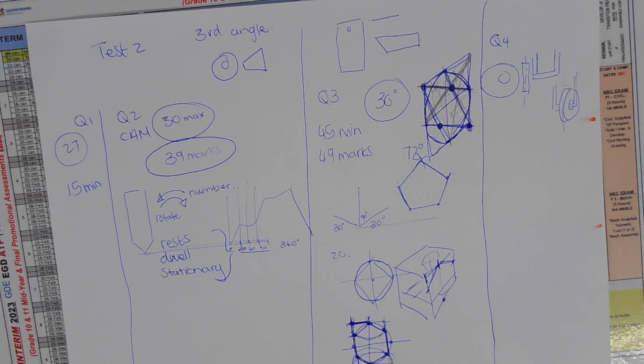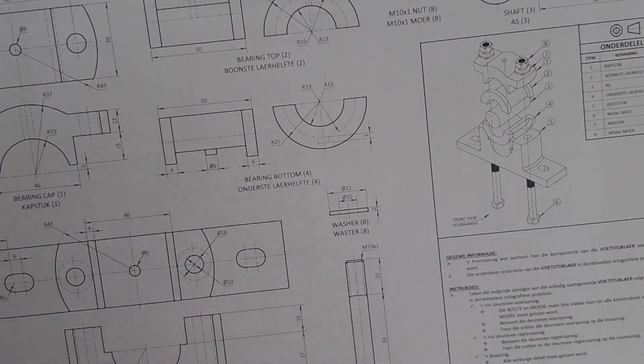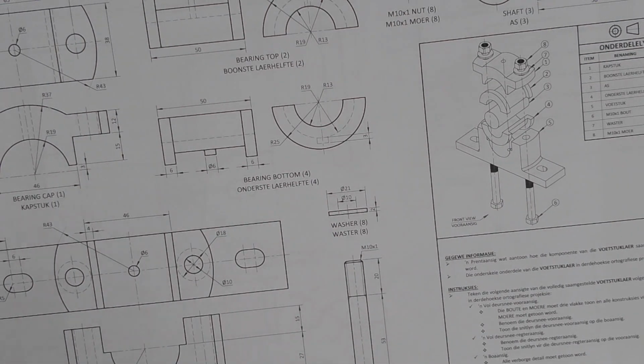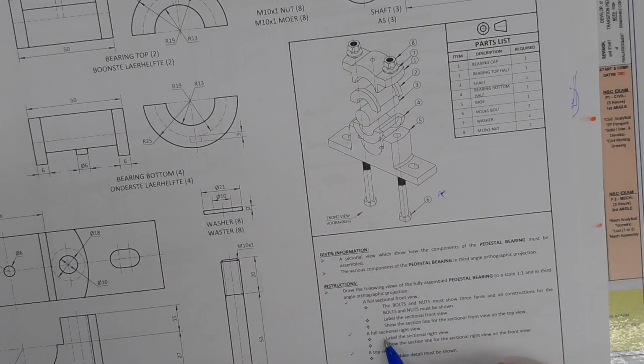This is just a random question paper. Let's see if they want a section. Full labels show the sectional line with the sectional right view. Okay, so we need to show a side.